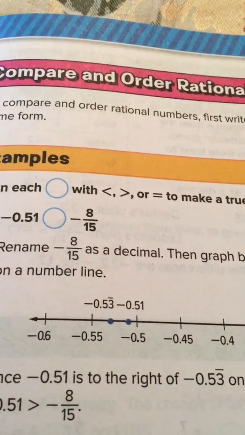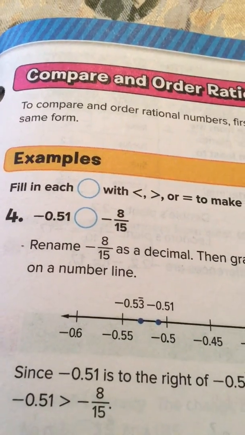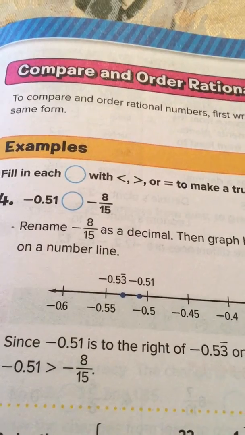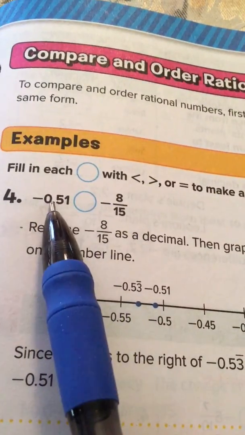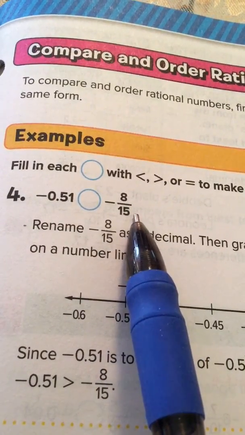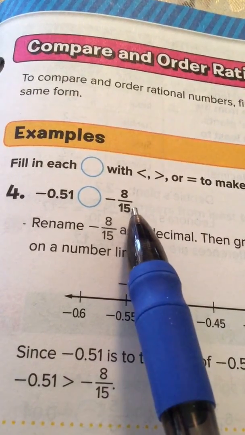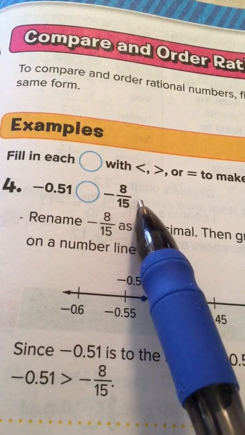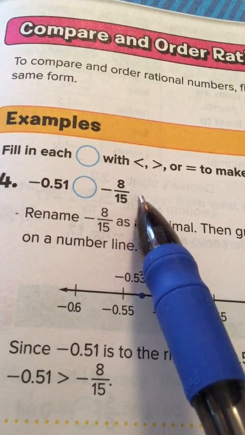Okay, so now this is page 389, and it says to fill in less than, greater than, or equal to make a true statement. I have -0.51, and I have the fraction here. Now I'm going to go ahead and show you how to make this a decimal so we can make the comparisons. This was the assignment the other day in renaming it into a decimal version.